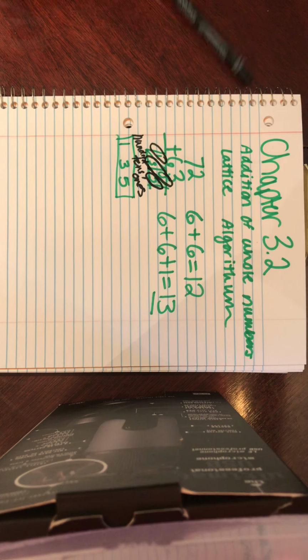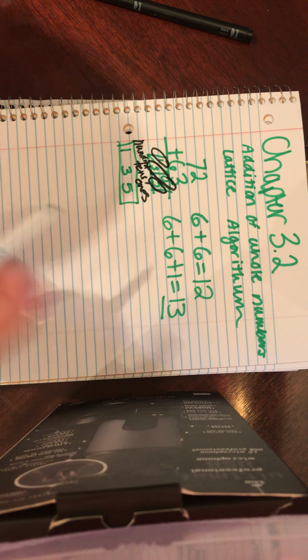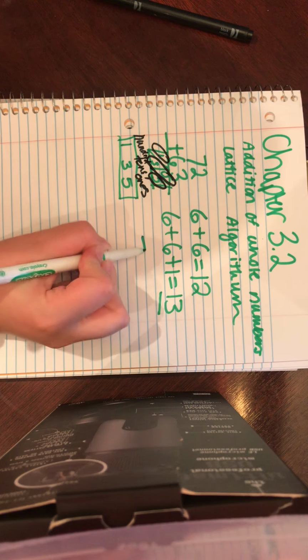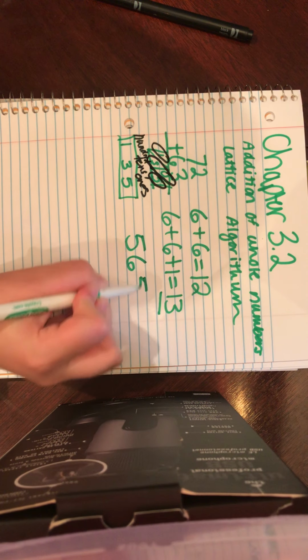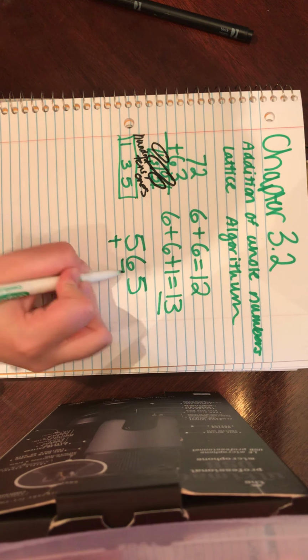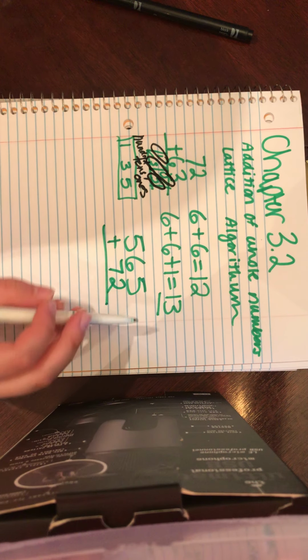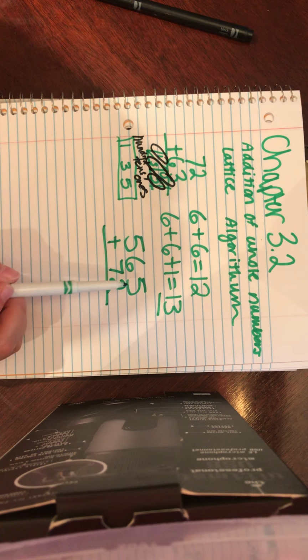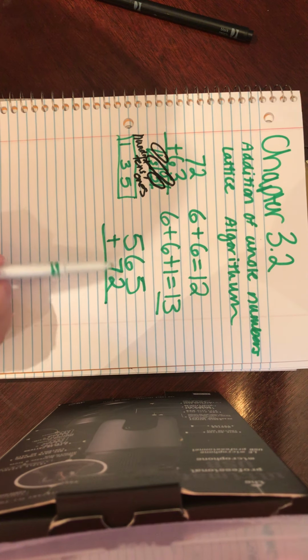So let's go ahead and try it with a three-digit number plus a two-digit number. So we have 565 plus 72. Okay, so just like before, bringing it down. So what's different about this problem is that I have a three-digit number plus a two-digit number.